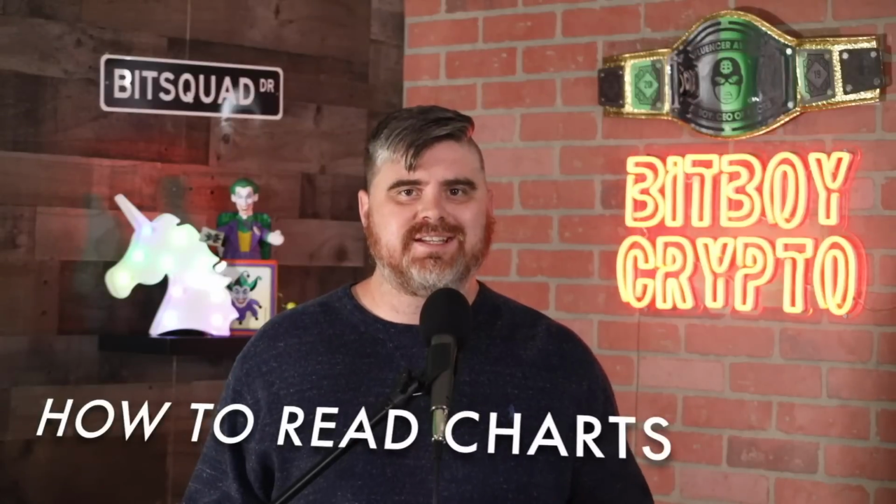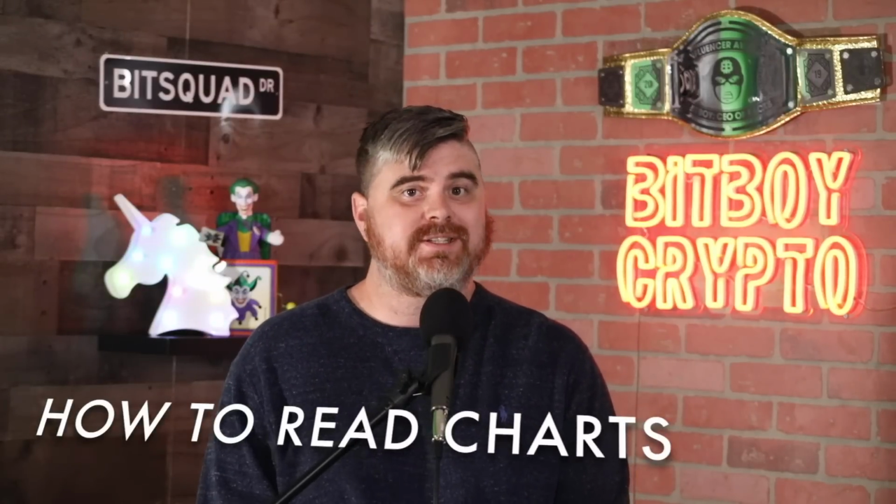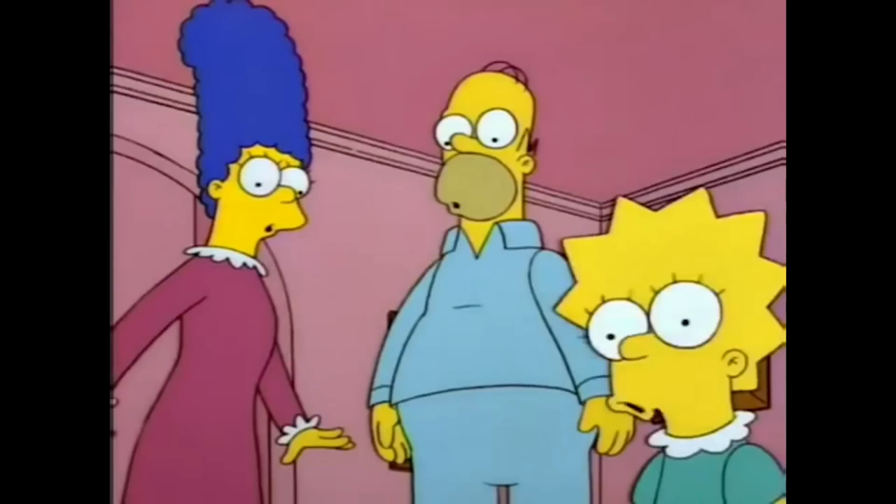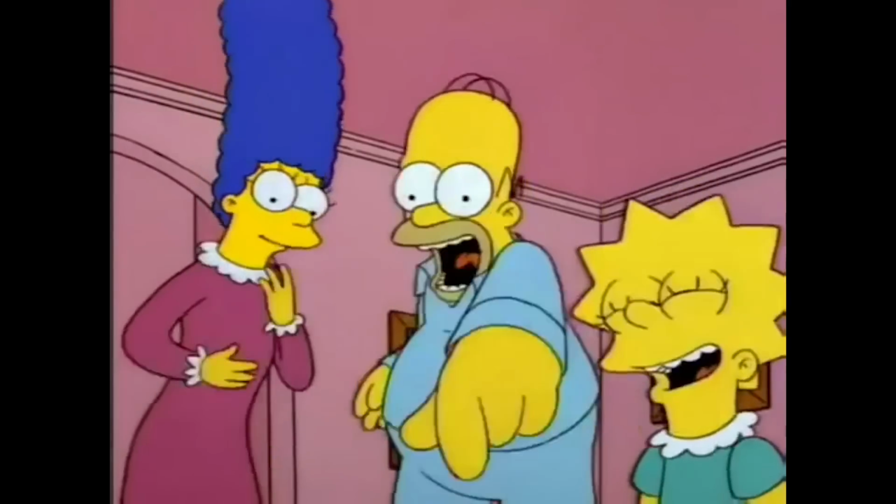Reading price charts is an essential skill in crypto trading, whether it's day trading, swing trading, scalp trading, or stamp trading for your collection if you're into that kind of thing. You had a stamp collection?